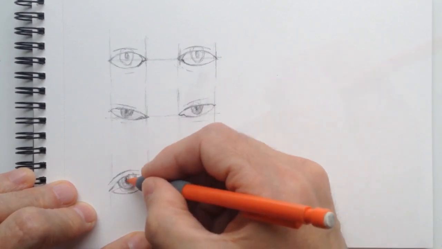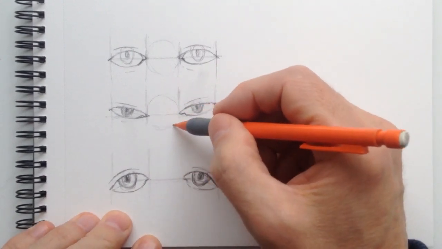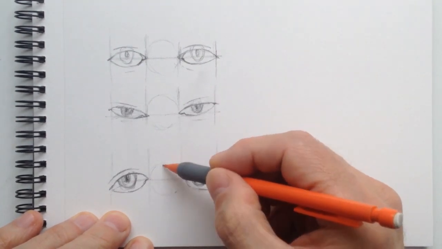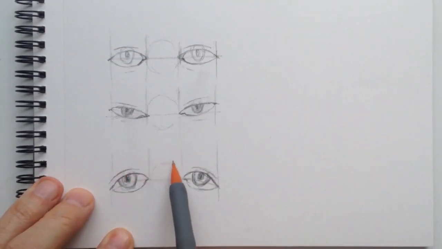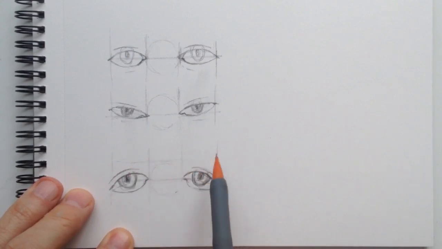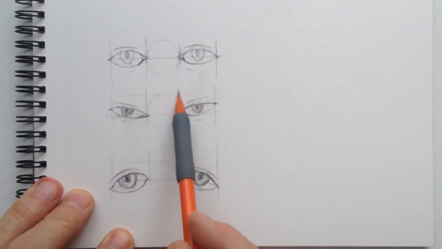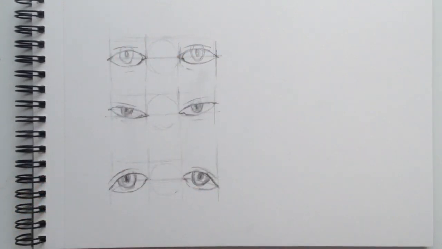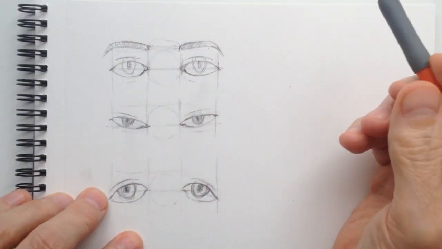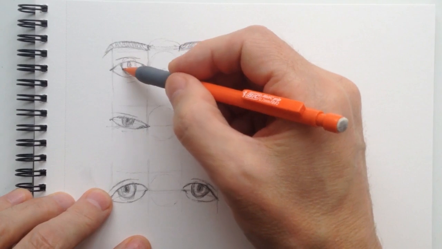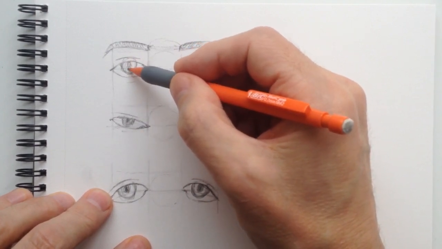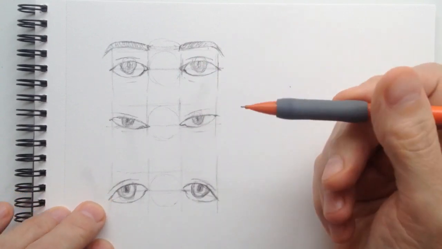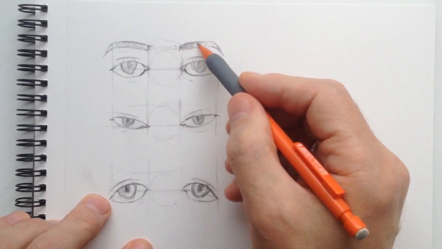Now let's add eyebrows to the eyes. We will mark the line of eyebrows over each pair of eyes and draw several types of eyebrows. As you remember, the eyebrow arches are located approximately above the outer corner of the eyes. In the top drawing, the eyebrows are of average width and average length with the average distance between them. The average distance between eyebrows is the distance of one eye.